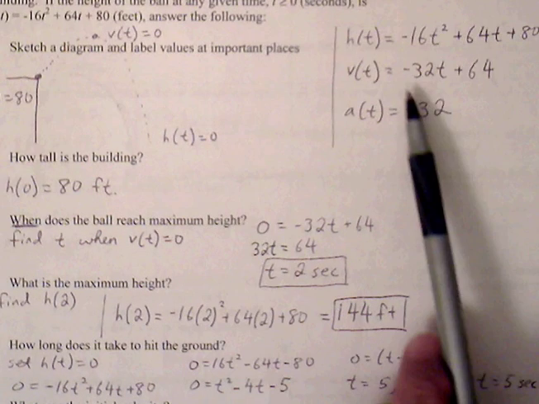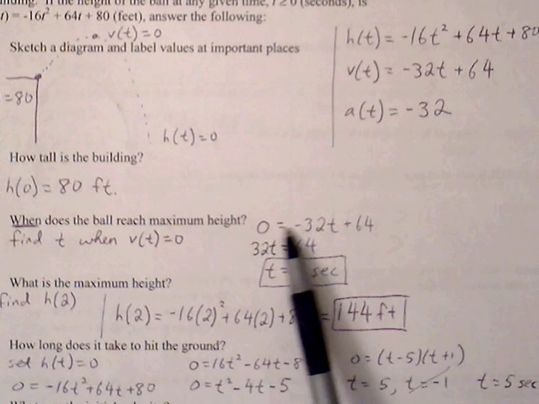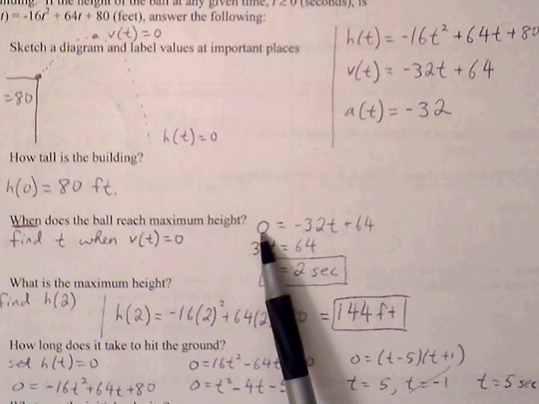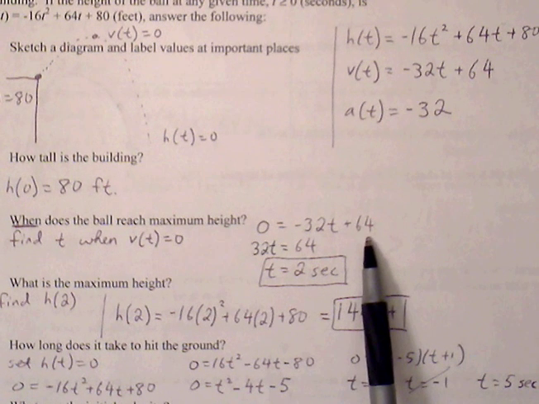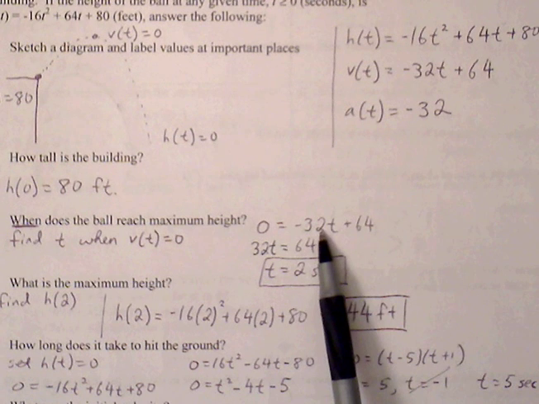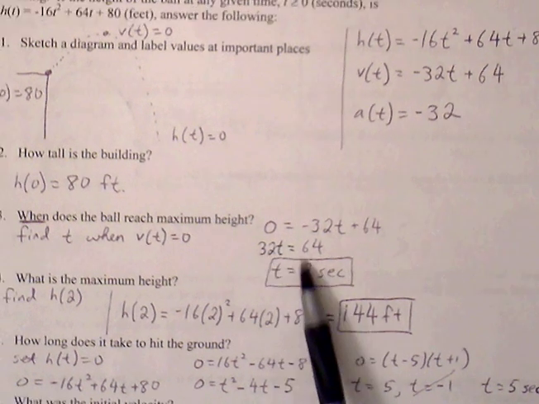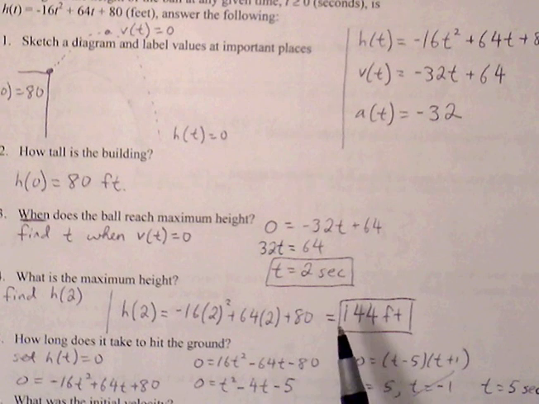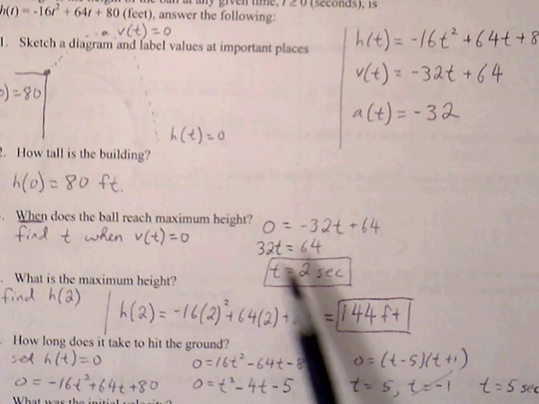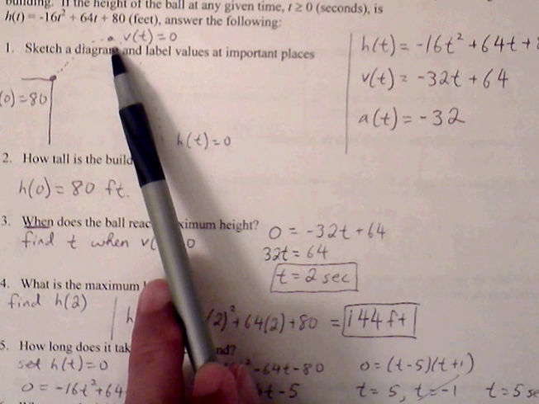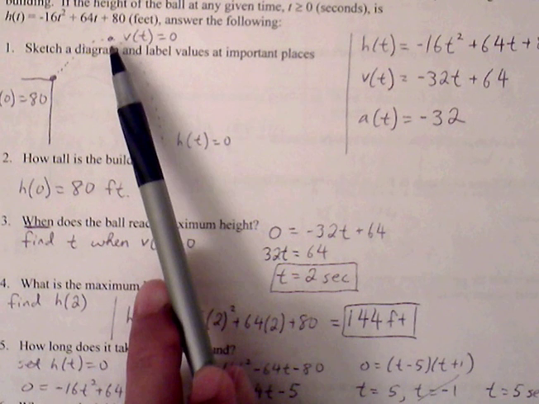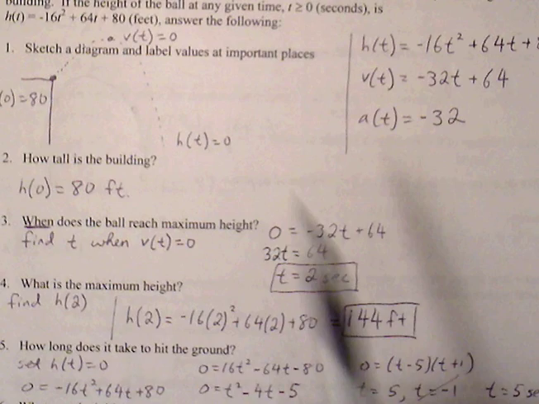So subtract 64 from both sides, or add 32t to both sides, and then divide both sides by 32. I get t is equal to 2 seconds. So at 2 seconds the ball reaches its peak, when the velocity becomes 0.